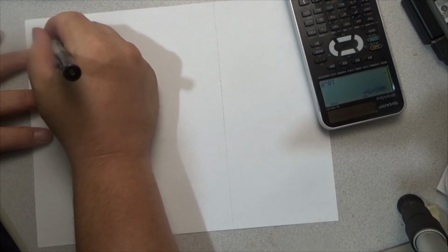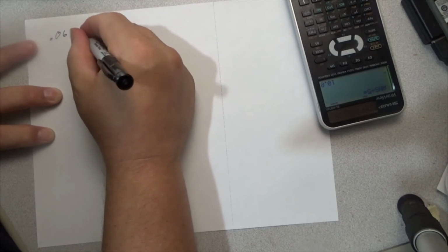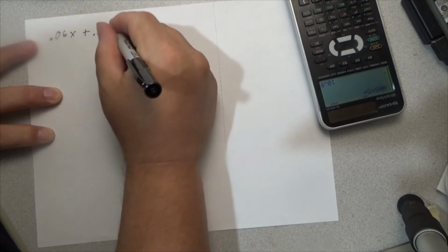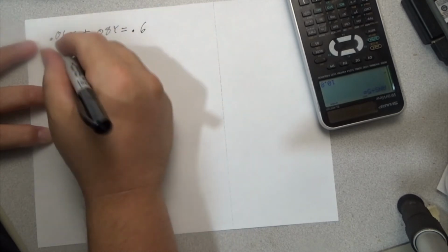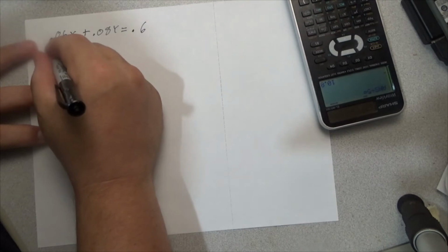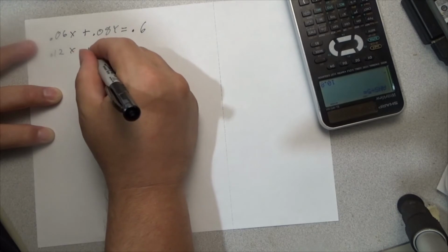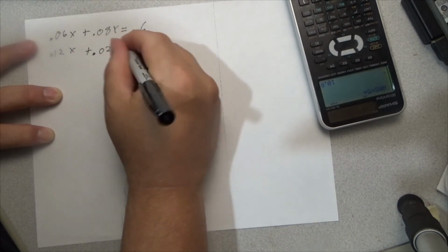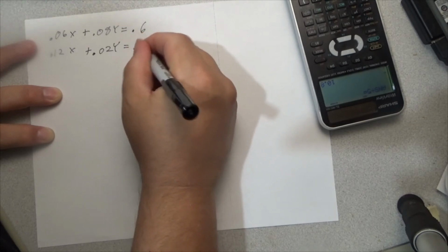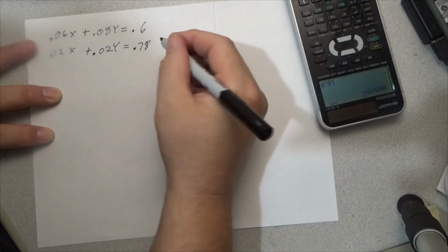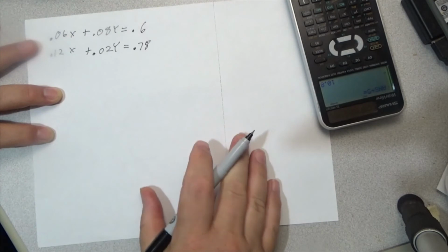So I've got 0.06x plus 0.08y equals 0.6, and 0.12x plus 0.02y equals 7.78. Always double check to make sure I wrote everything down right.